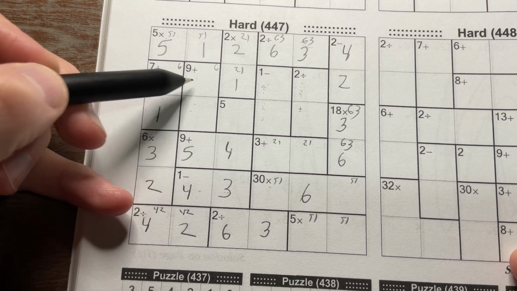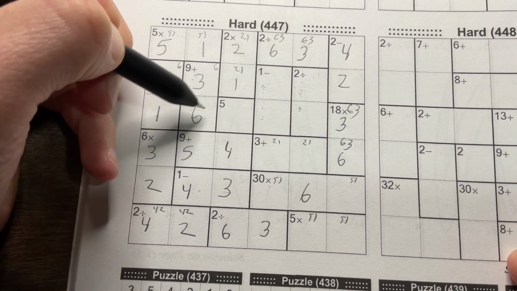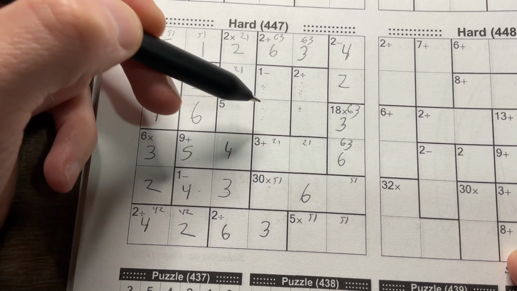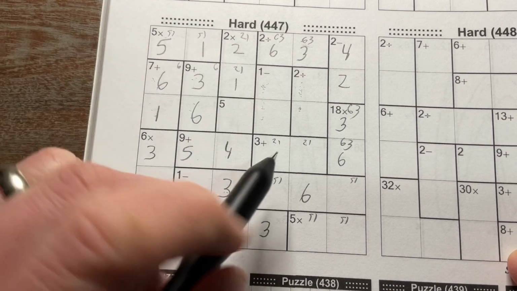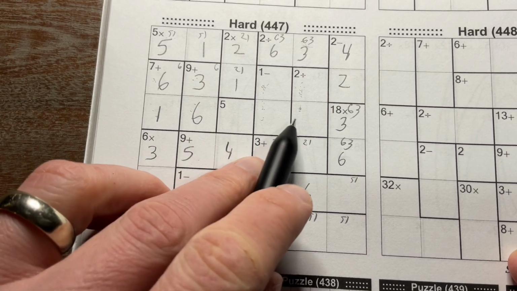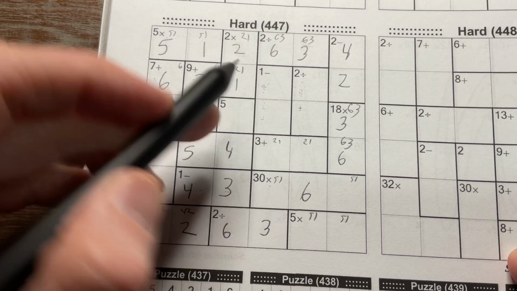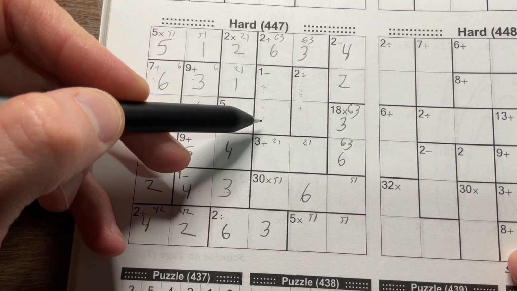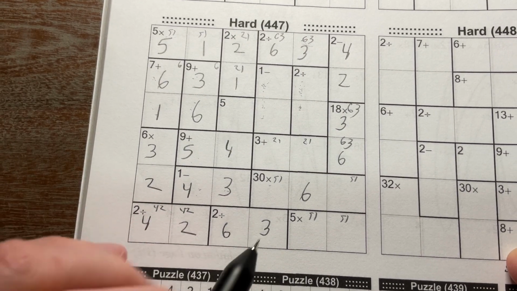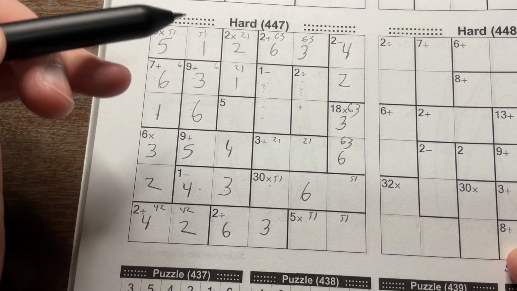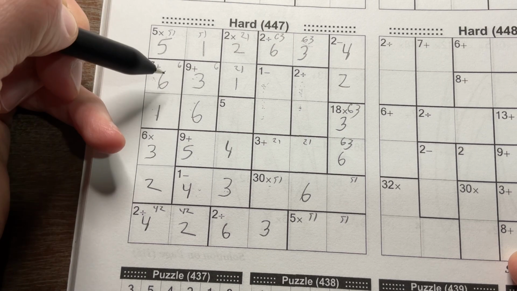This column needs 6 and 3. 6 is in this row, so 6 and 3. 6, 5, 4 and 2. 4 and 2 I need for this row. That doesn't even help. Let me see if I could actually think about this. 4 and 2. 4 and 3 can't be that. 2 and 1, no. I could figure this out. I'm really trying to avoid this. Let's see if I could just actually, you know what?